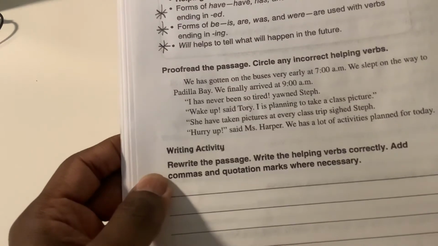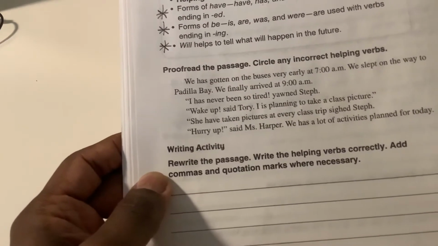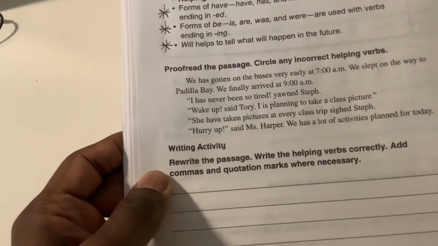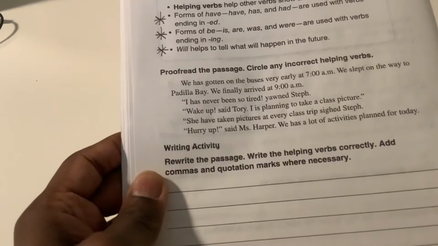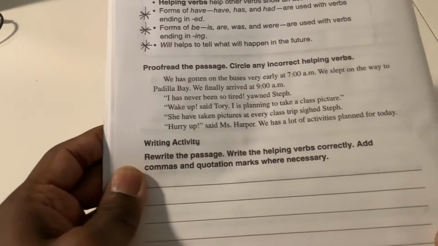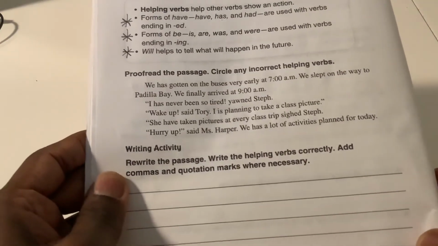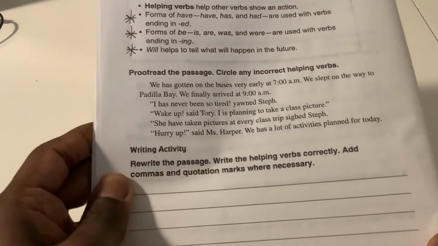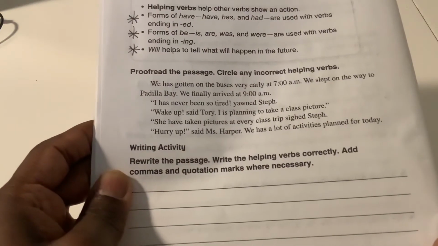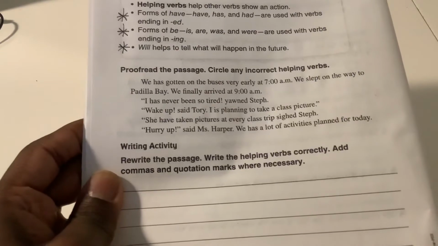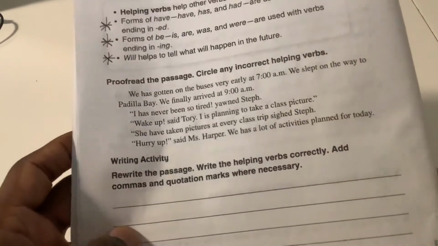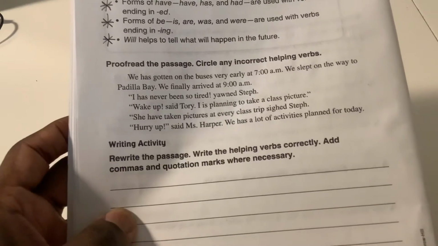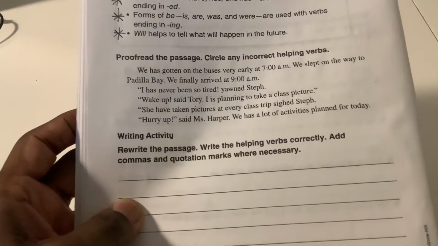Wake up, said Tori. I is planning to take a class picture. She have taken pictures at every class trip, sighed Steph. Hurry up, said Miss Harper. We has a lot of activities planned for today.